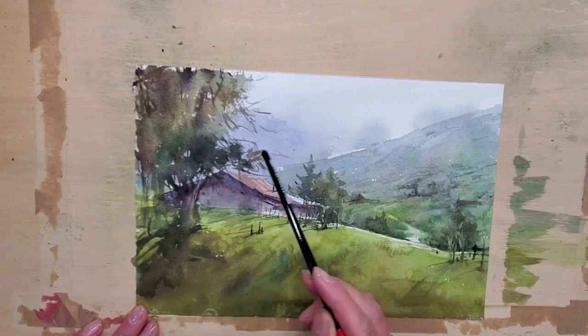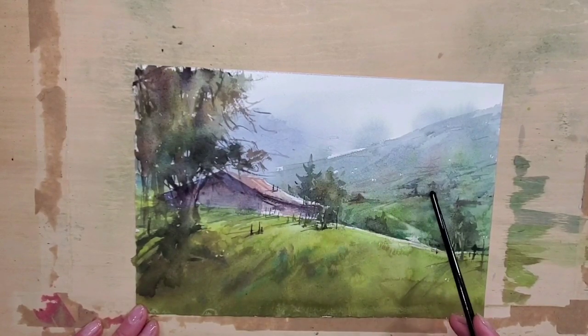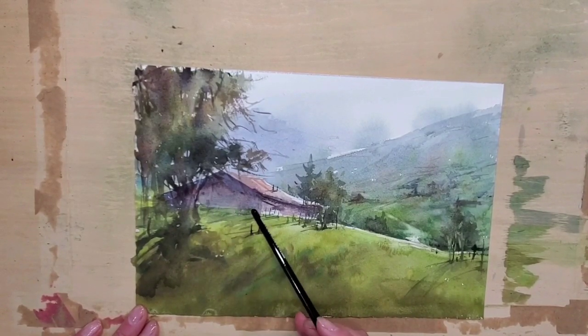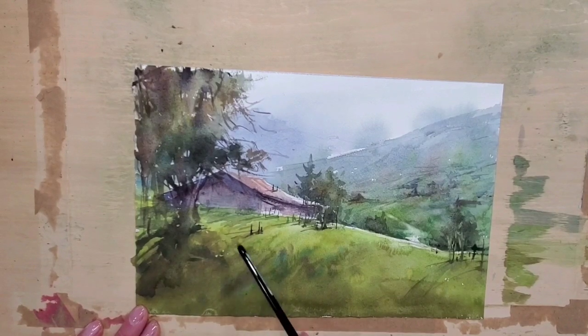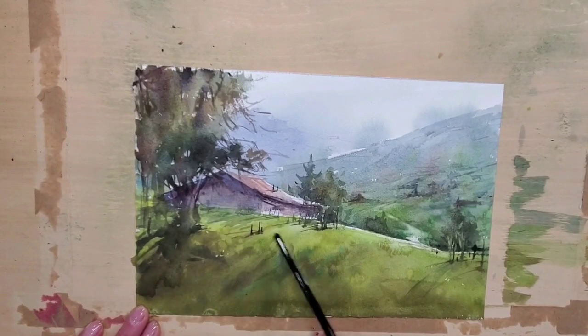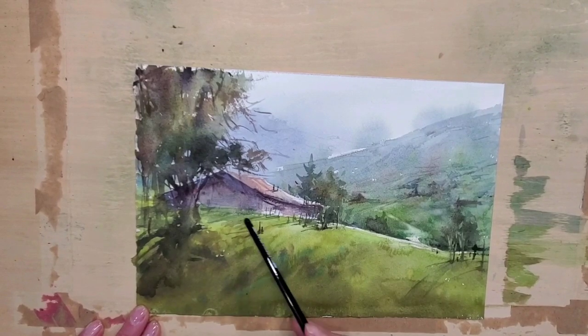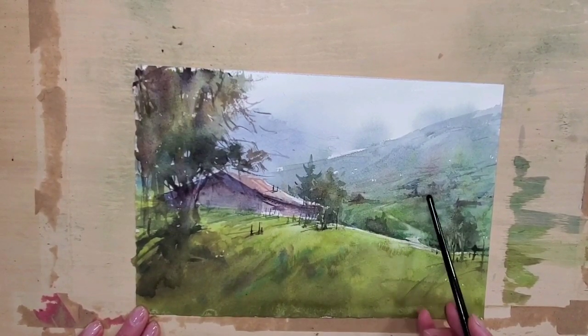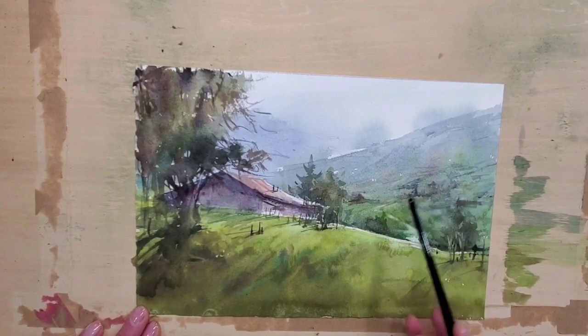It's cooler and lighter in the distance, and gradually getting darker and warmer and clearer, with higher contrast coming to the front. So now you see the barn houses and the trees in the front are much more clear compared to the ones in the mountain.